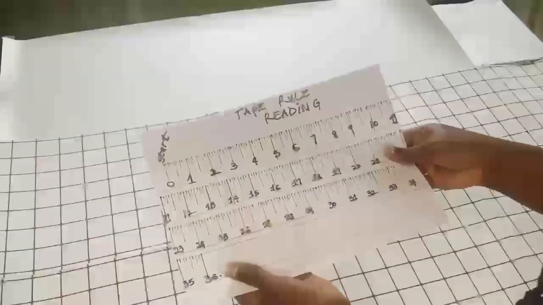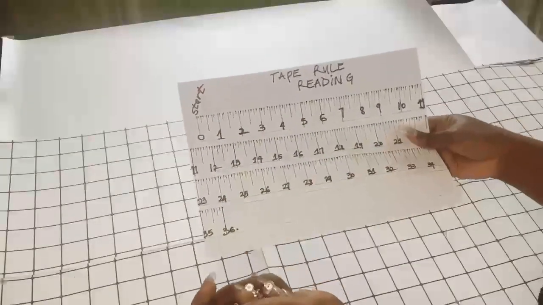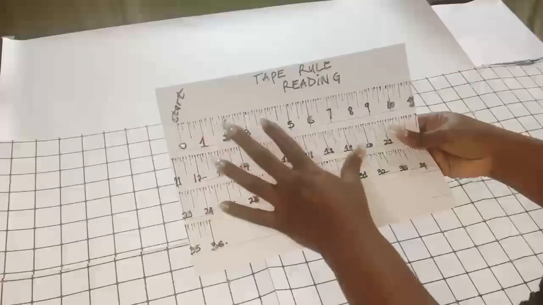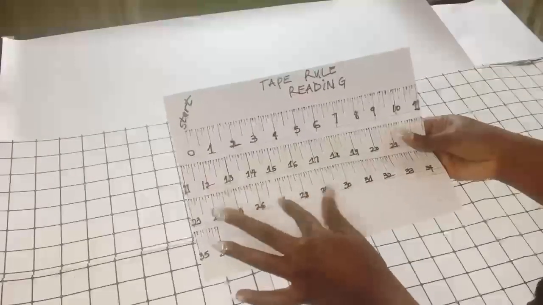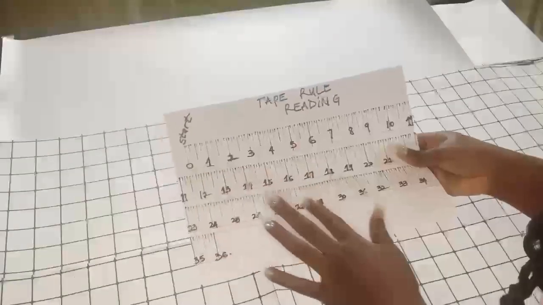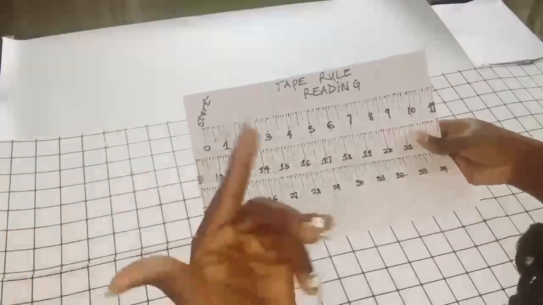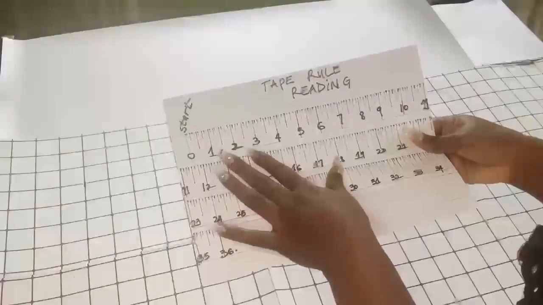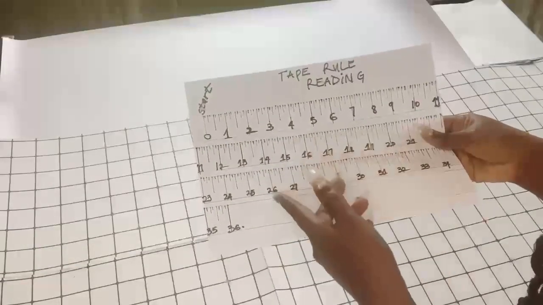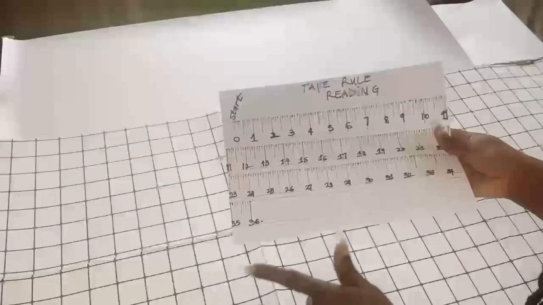Okay, so this is what we're going to be doing today: how to read our tape rule measurements. I feel this tutorial is very essential, and this is the most important aspect in fashion designing. This is the primary aspect. The first thing you need to learn is how to take your tape rule reading, because you're going to be taking your client's measurements, drafting your pattern making, and constructing your garments or dresses. If you omit this part, every other aspect becomes almost impossible.